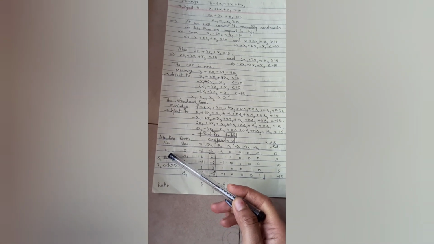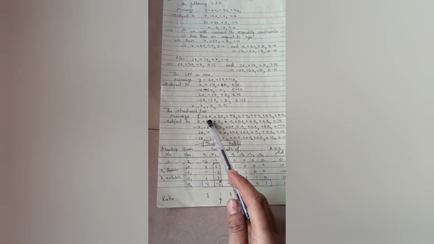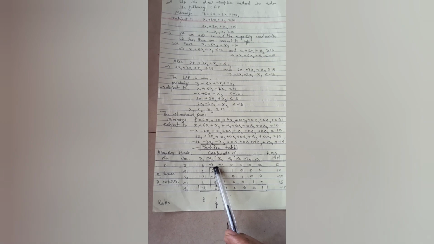Okay, so now we will form this table. This is our simplex table. Iteration number 0. Basic variable, coefficients of x1, x2, x3, s1, s2, s3, s4. 4 slack variables. Why 4 slack variables? Because 4 constraints are there, so that's why we add 4 slack variables here. So the objective we can simplify. What will be the objective coefficients? We can write this as z minus 6x1 minus 3x2 minus 4x3 plus 0s1 plus 0s2 plus 0s3 plus 0s4 equals 0. So we write the coefficients of x1, x2, x3, s1, s2, s3, s4 here: minus 6, minus 3, minus 4, 0, 0, 0, 0. What is in the RHS? It is 0 only, right?